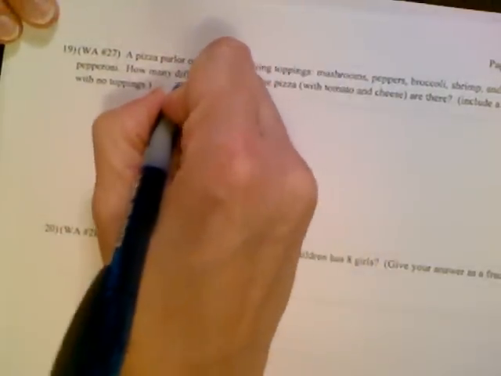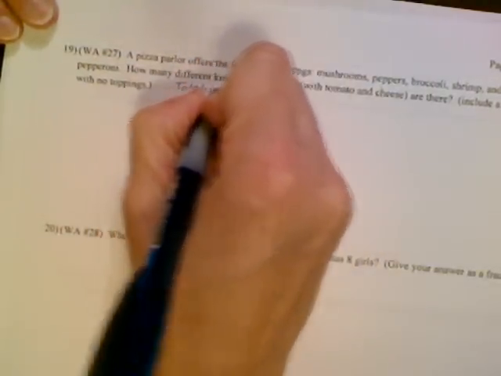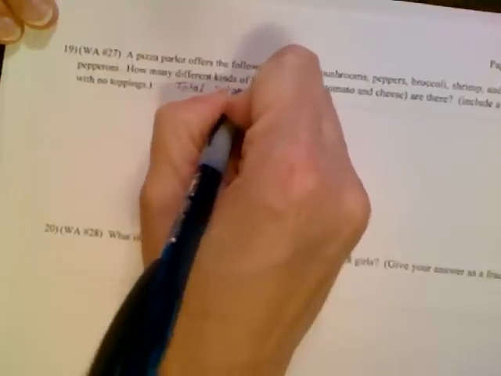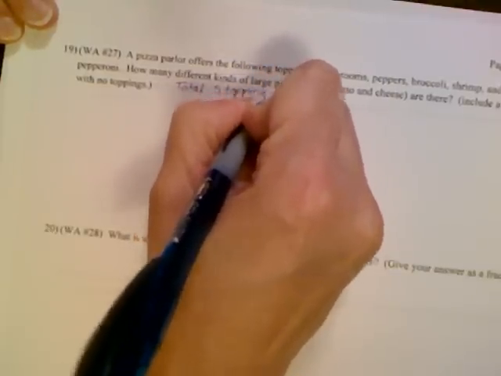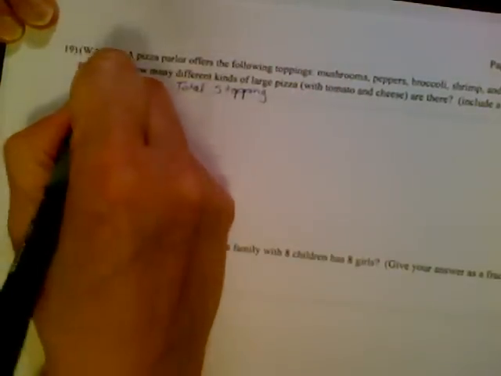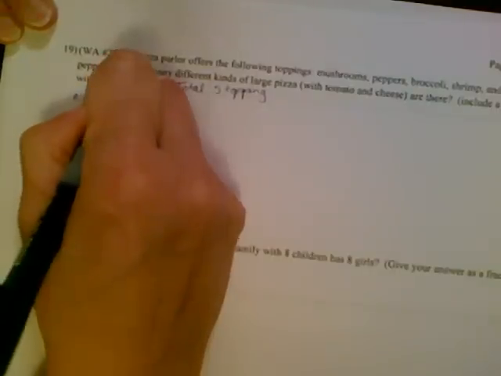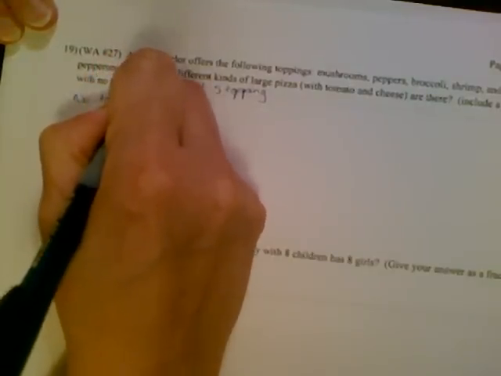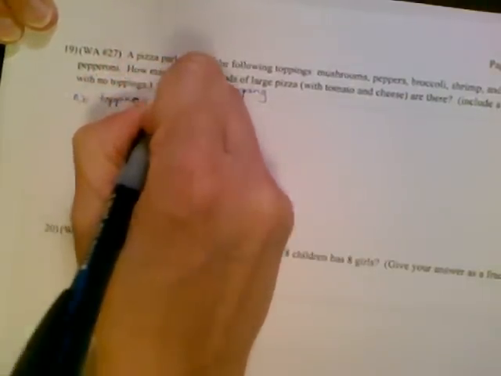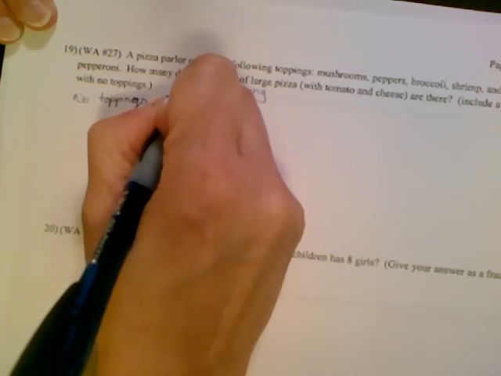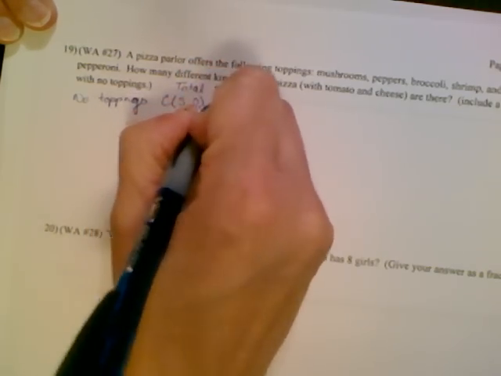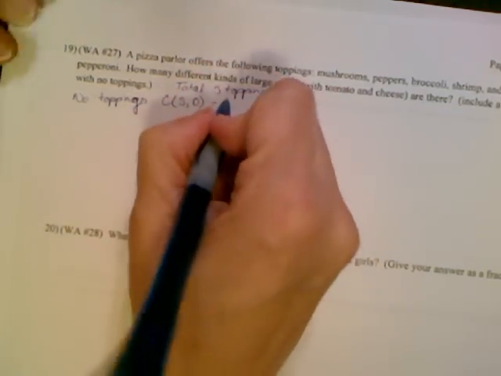Well, for no topping, we have a total of 5 toppings. So if we have no toppings, then that's a combination of 5 choose 0. Okay? And that equals 1.